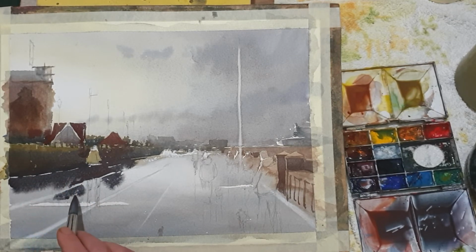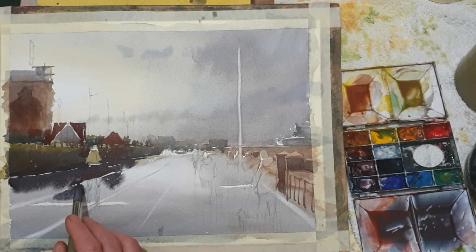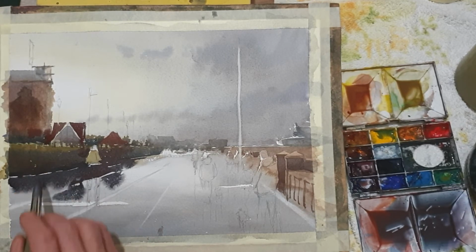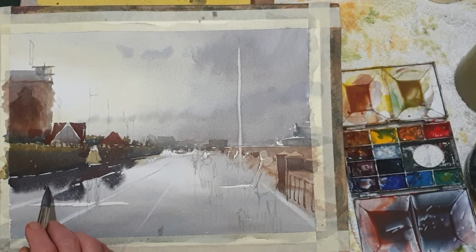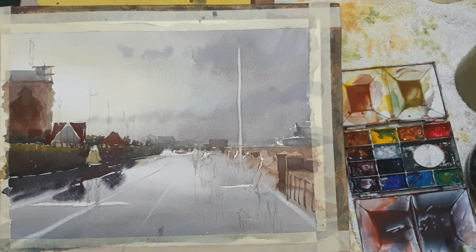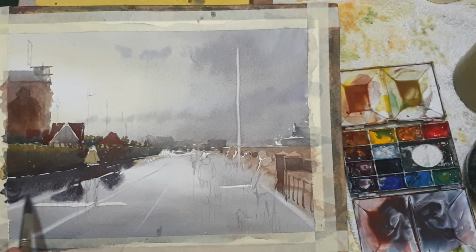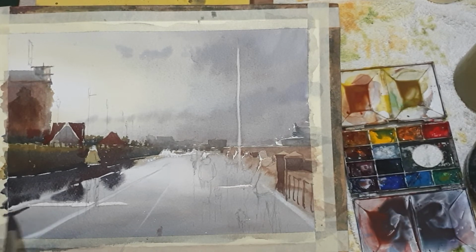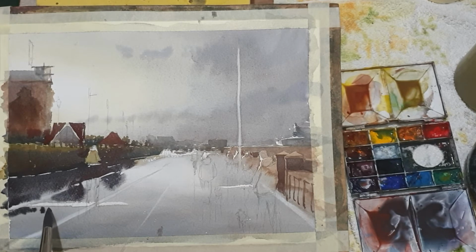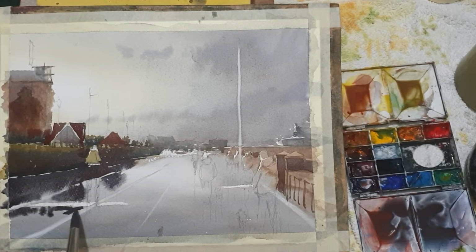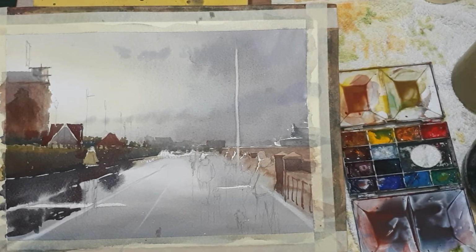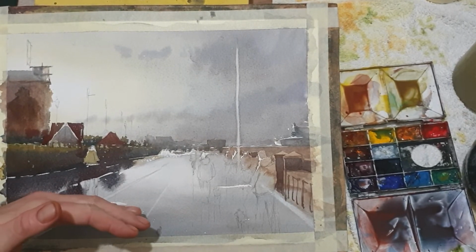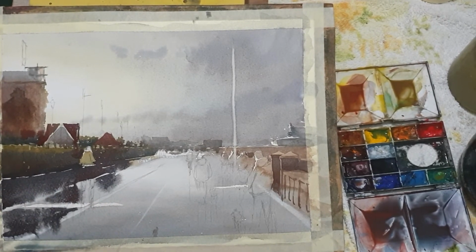I'm going to try and get that feeling of a gap of light here. Just wetting the bottom so I'm getting rid of it.